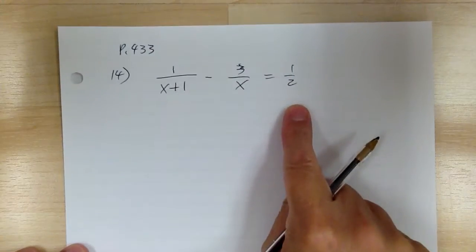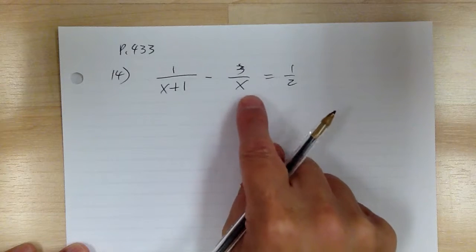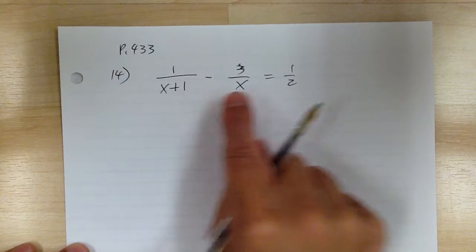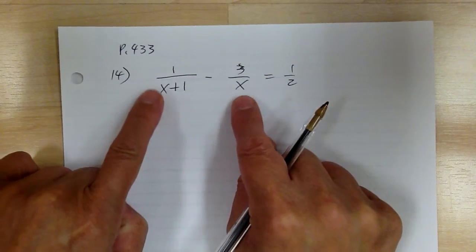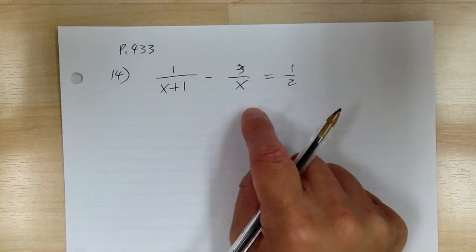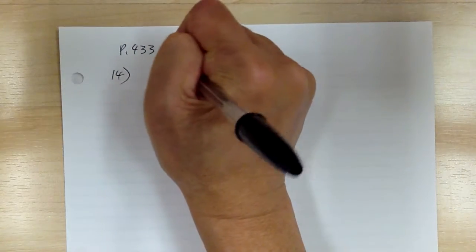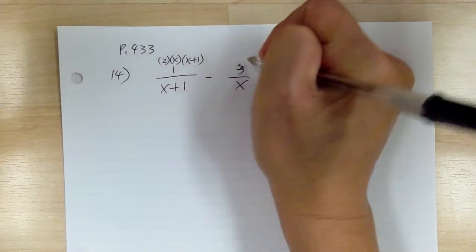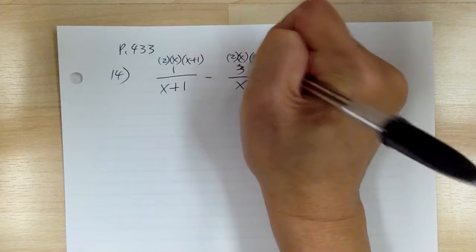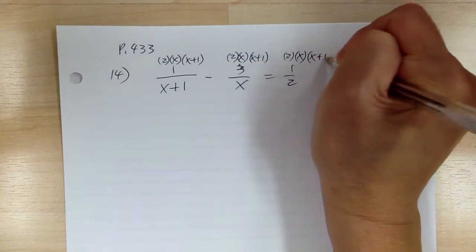So by looking at that, your LCD, now look, these two are different. These are totally different things. This is like apple, this is like pineapple. Even though both have an x, they are totally different things, right? Just like apple and pineapple are not the same thing. So again, write down your LCD. You need to get 2x, x plus 1, 2x, x plus 1, 2x, x plus 1.